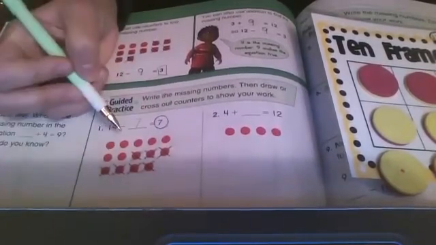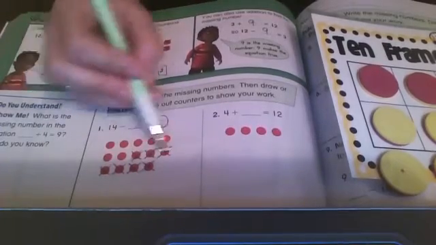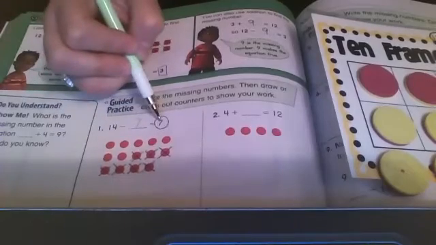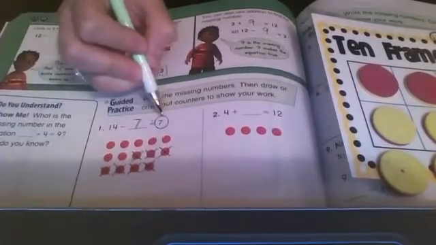So let's see how many they had to cross out. 1, 2, 3, 4, 5, 6, 7. Okay, so if I have 14 and I cross 7 out, that gives me 7 at the end, which is my difference. Okay, so 14 take away 7 equals 7.